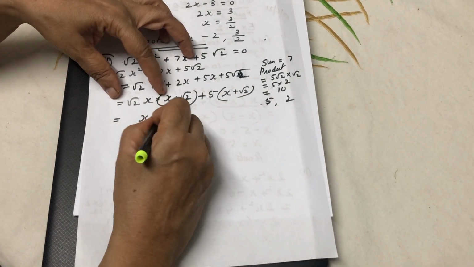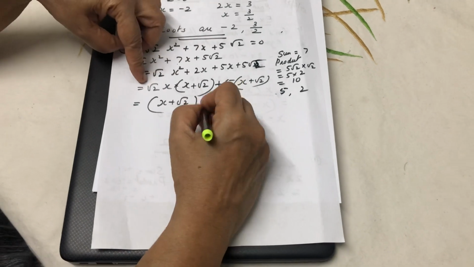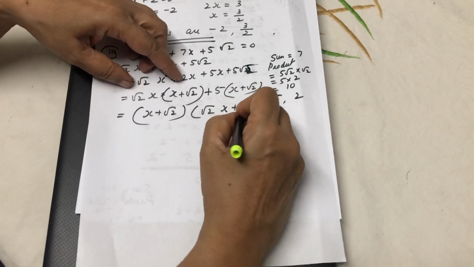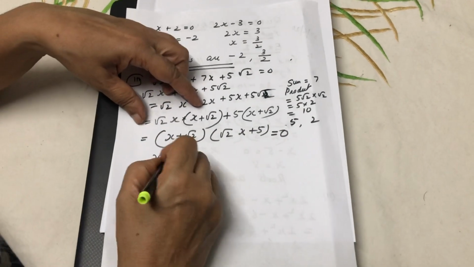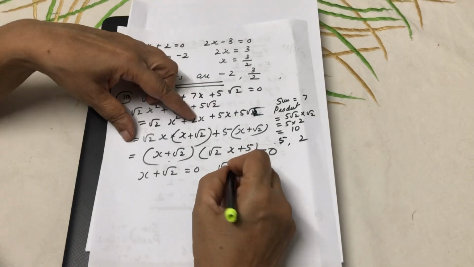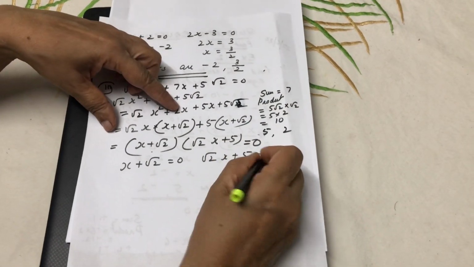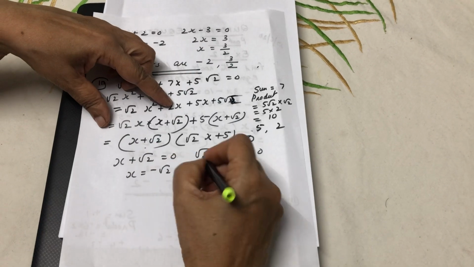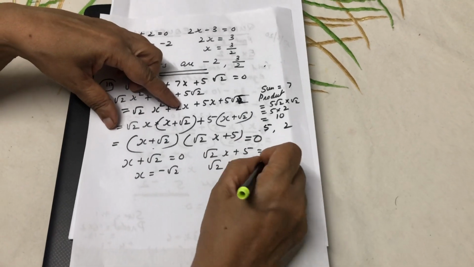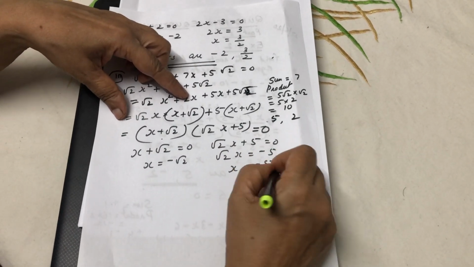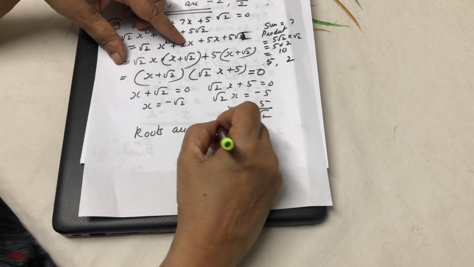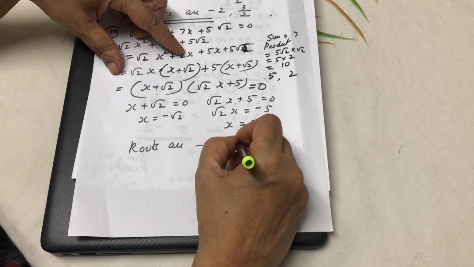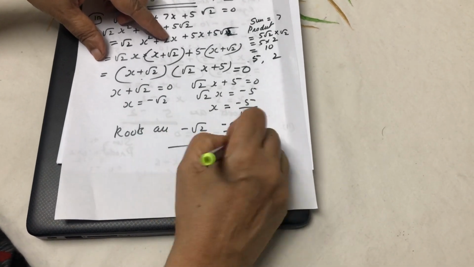Then x plus root 2 is common. So what is left here? Root 2x plus 5. That is equal to 0. Each one is equal to 0. x plus root 2 is 0, root 2x plus 5 is 0. x is minus root 2. Here root 2x is minus 5, x is equal to minus 5 by root 2. Therefore, the roots are minus root 2 and minus 5 by root 2. These are the two roots of this equation.